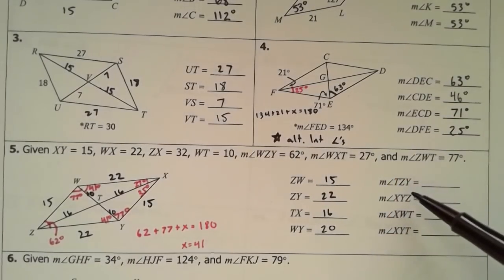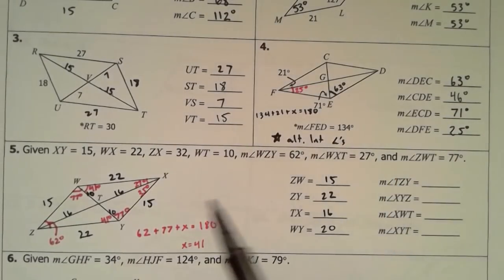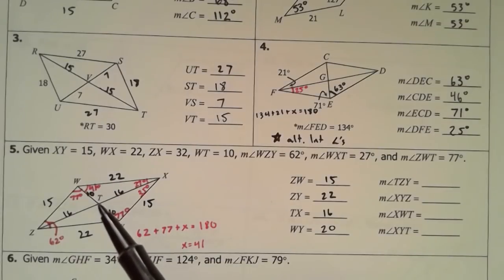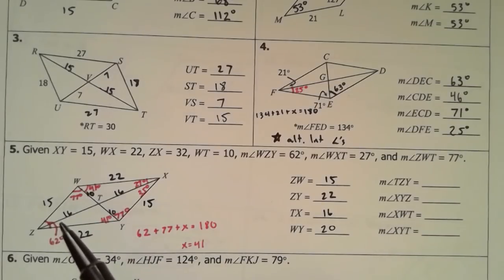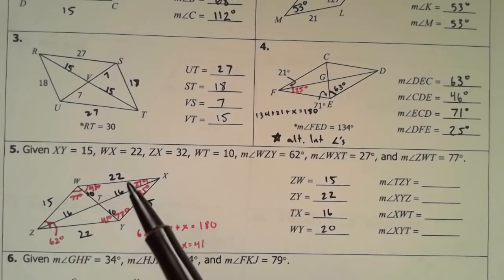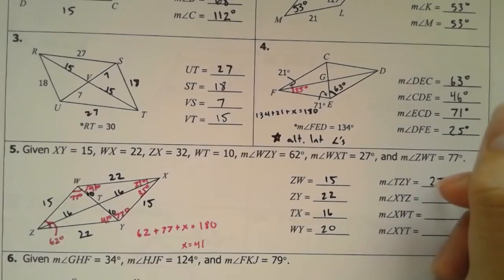The measure of angle TZY, here's TZY. We didn't label it specifically, but this one is alternate interior to this one up here, the one I'm pointing at, so it's 27 degrees.